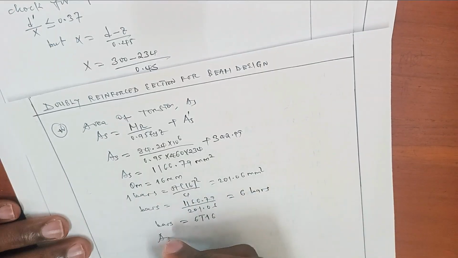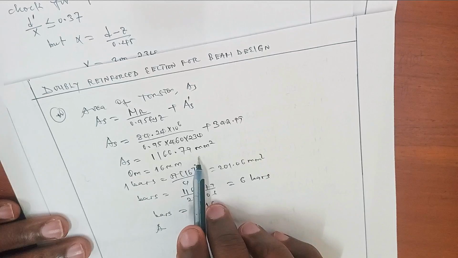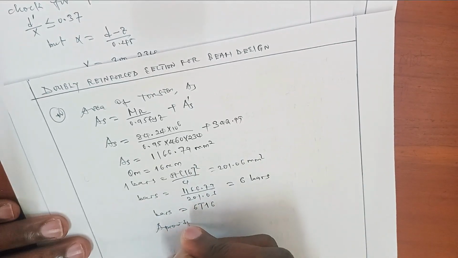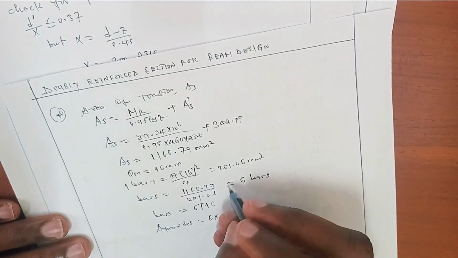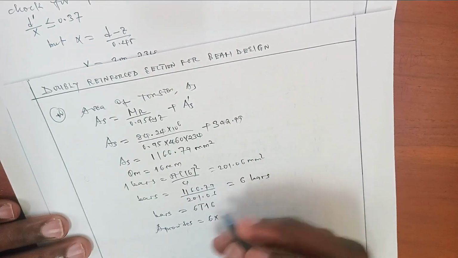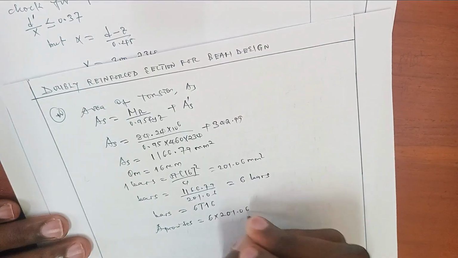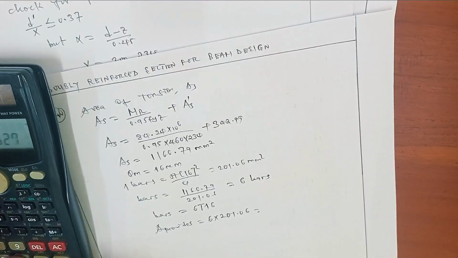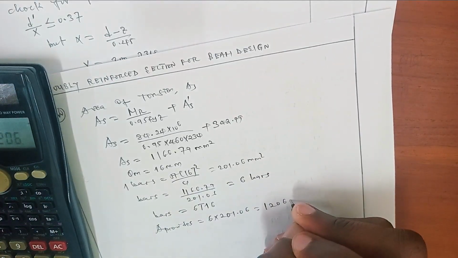This is the area of tension required. To determine the area of tension provided, it is obtained by taking the number of bars, which is 6, times the area of one bar, which is 201.06. It will be equal to 201 times 6, which is 1206 millimeter square.